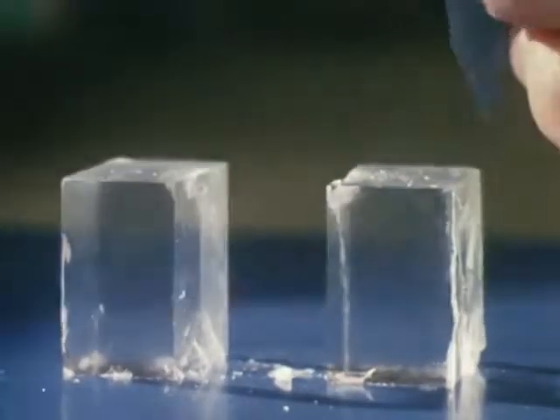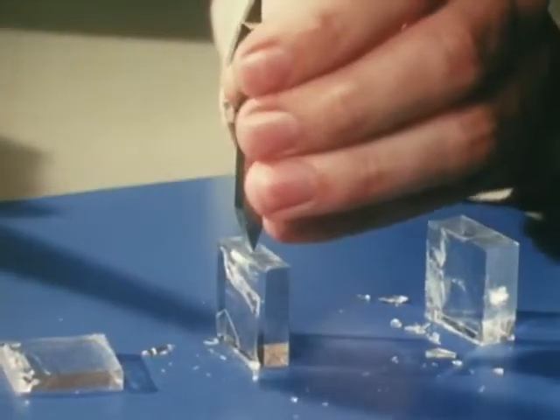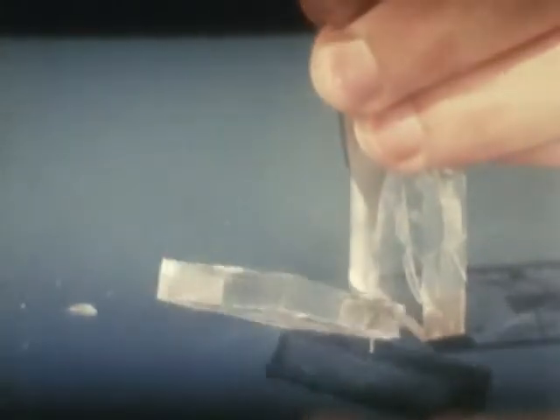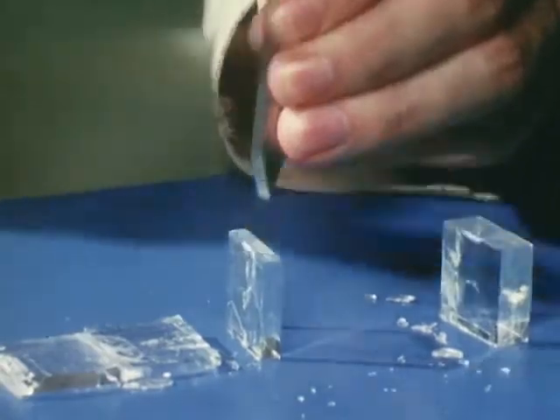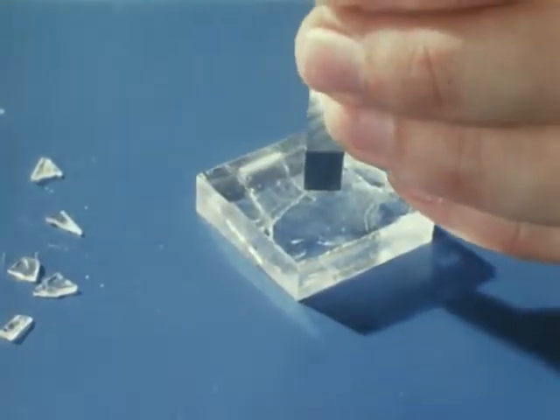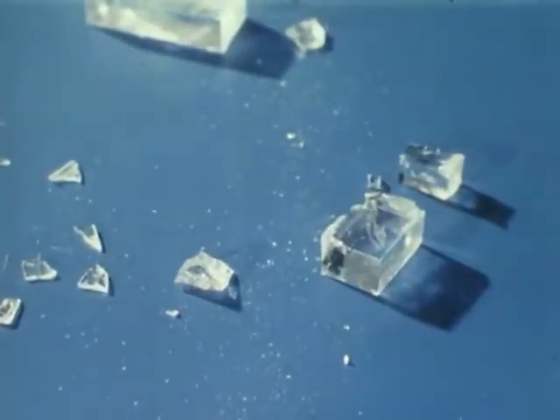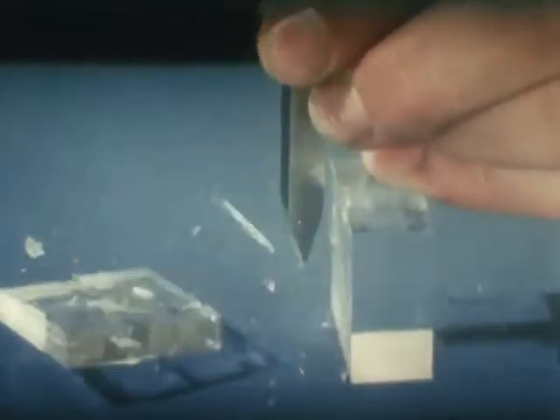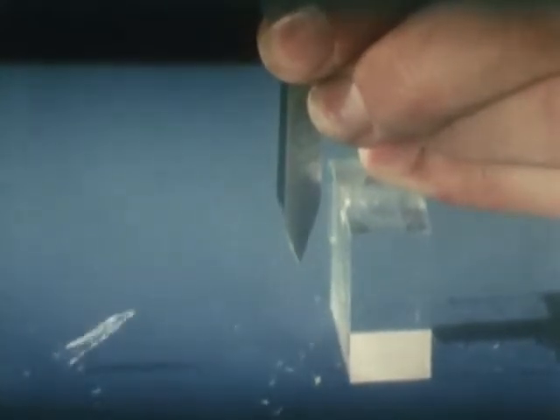It's easy to split or cleave the crystal again and again, parallel to one of its flat faces. If we try to cleave it in a direction not parallel to one of its faces, the crystal shatters. The fact that a crystal splits neatly only in certain directions shows that it is weaker in these directions than in others. But why?